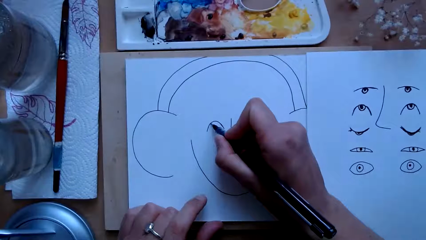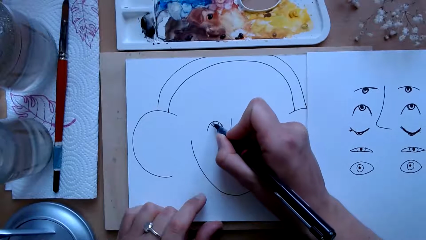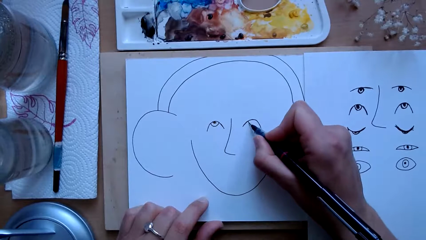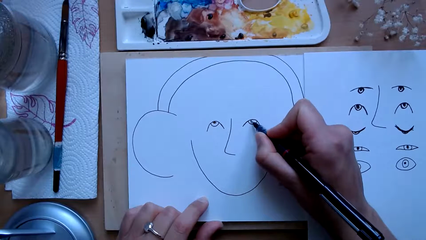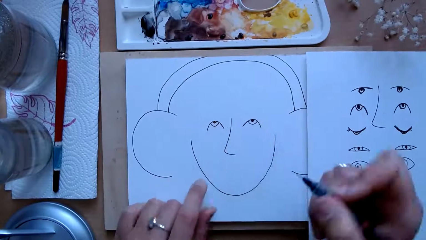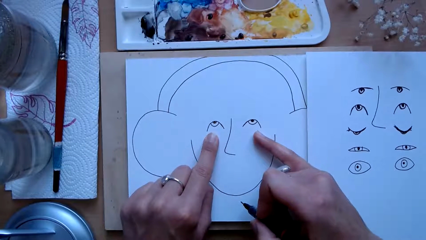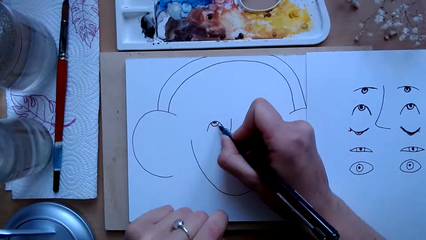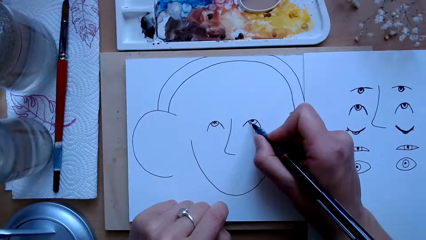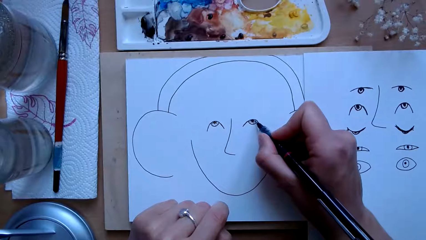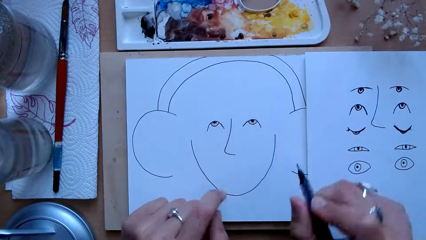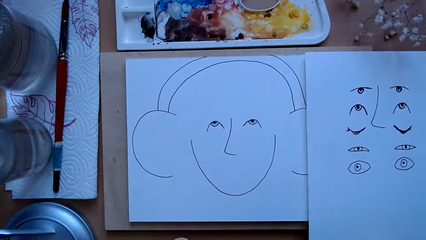But I'm gonna add looking up today. And then, of course, you can color in the iris any color. You could even add a few little lines. So obviously there's lots going on in the iris, but definitely leave little bits of white in the pupils.